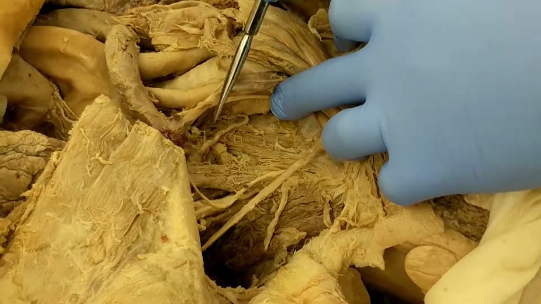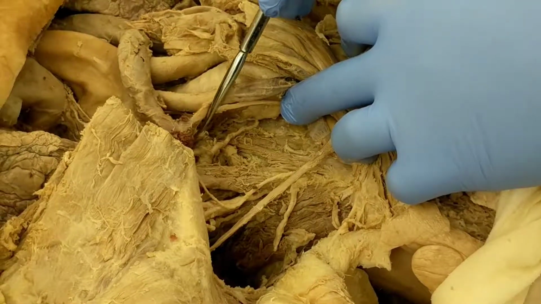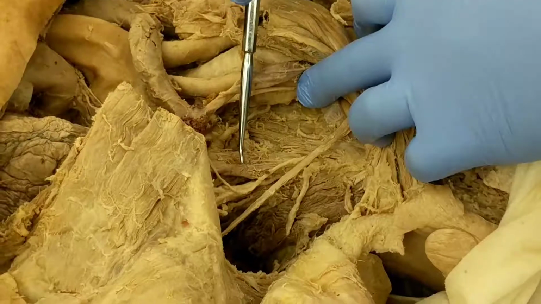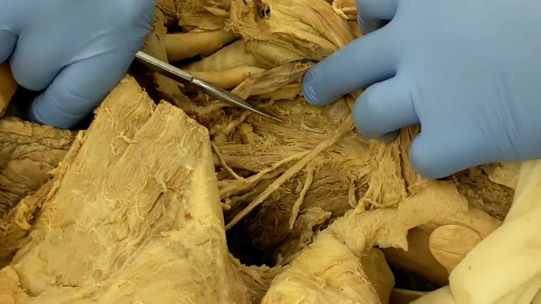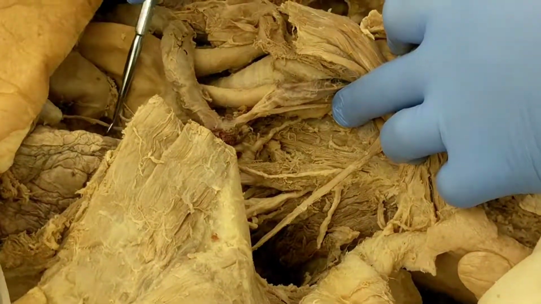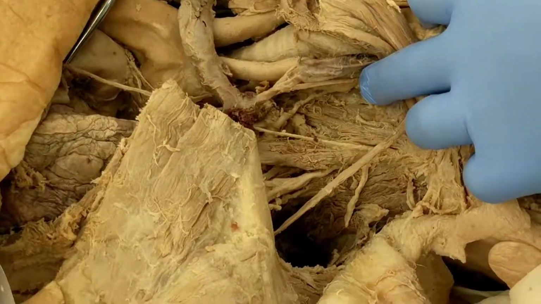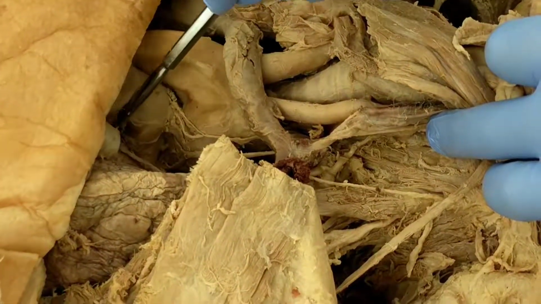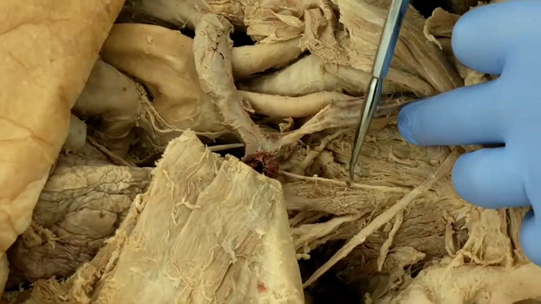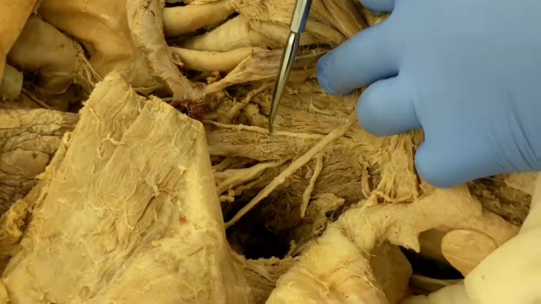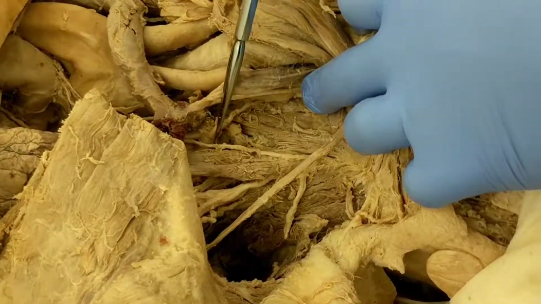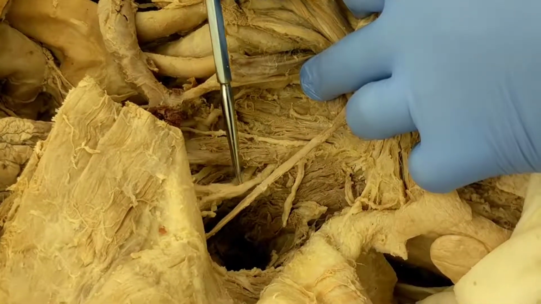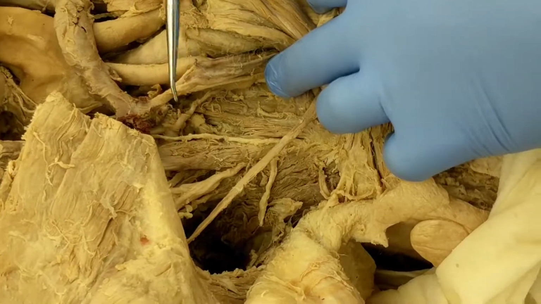We are here at the region of the root of the neck. Again, this will be the scalenus anterior muscle, and that is the phrenic nerve crossing in front of it. You have studied the phrenic nerve in the thorax. You can see it now passing in front of the root of the lung here. So this is the same phrenic nerve that we see here in front of scalenus anterior. See that it crosses it vertically. The muscle fibers are oblique, but the nerve is vertical. Behind it are the roots of the brachial plexus.